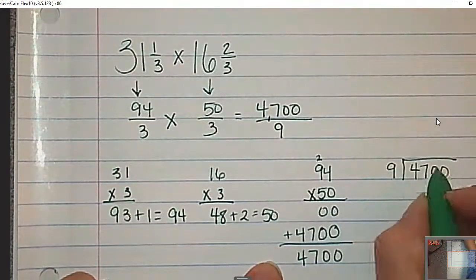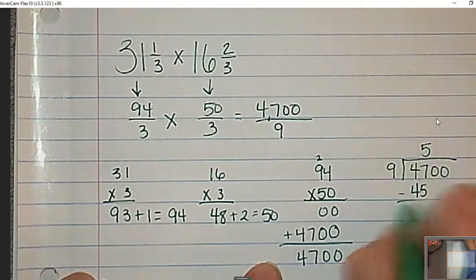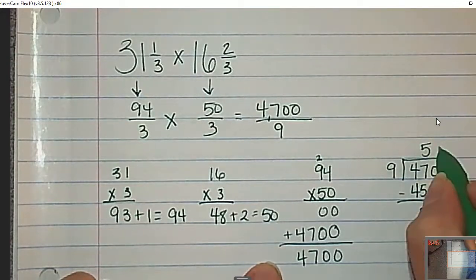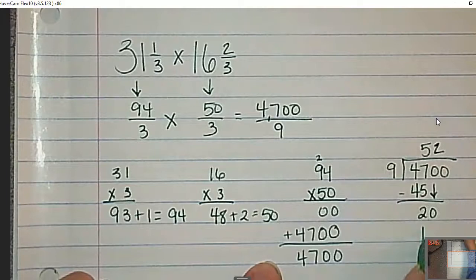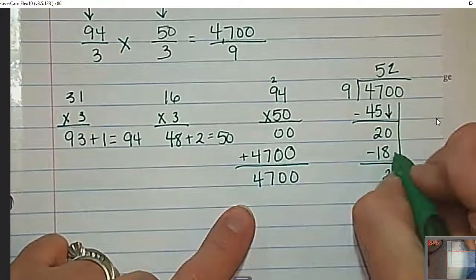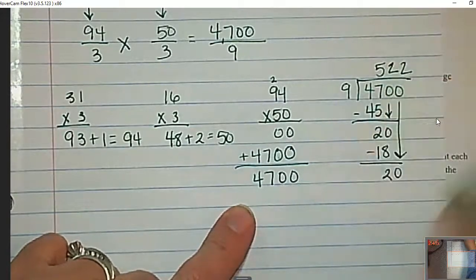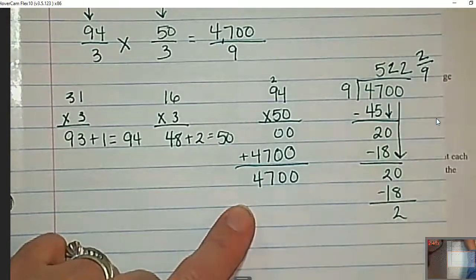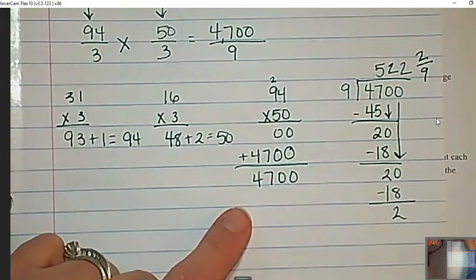9 can't go into 4, but it can go into 47 5 times. 5 times 9 is 45. Minus, 2. Bring down my 0. 9 can now go into 20 2 times. 2 times 9 is 18. Slide that up a little bit. Sorry about that. Bring down another 0. 2 times again. 522 and 2 ninths. Can it be simplified?